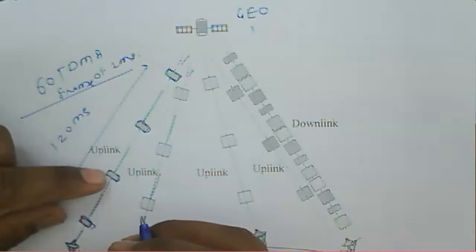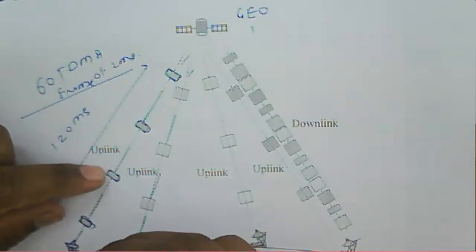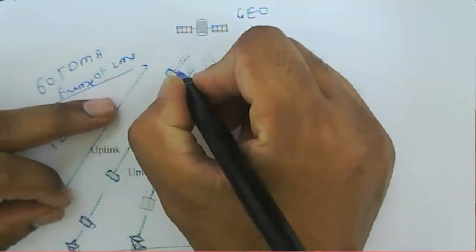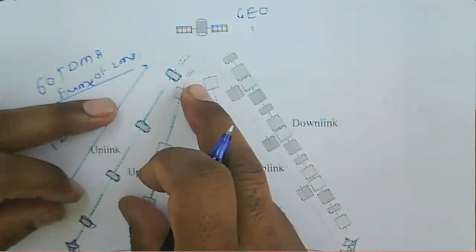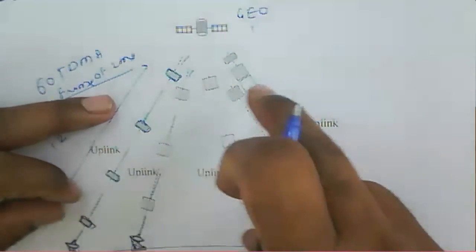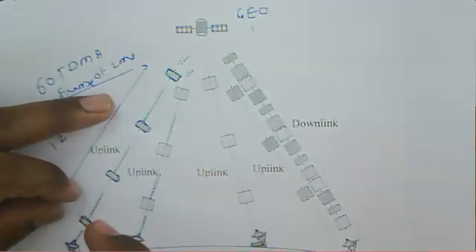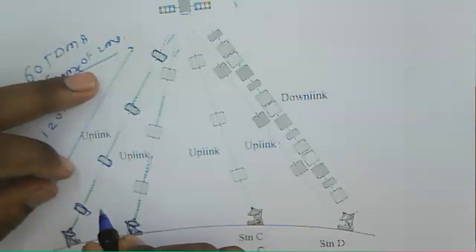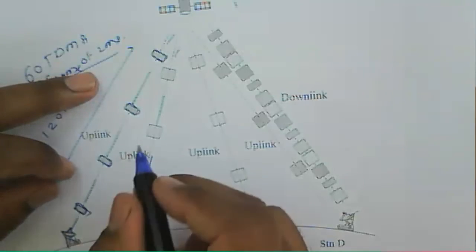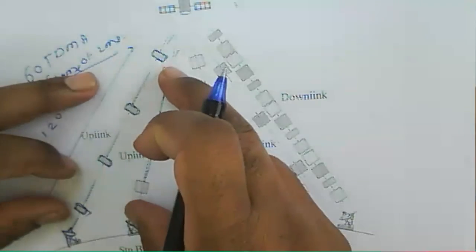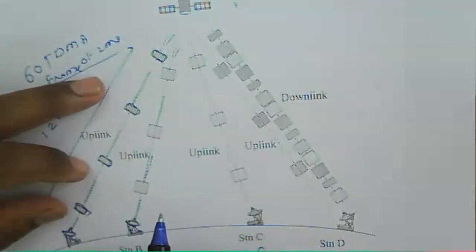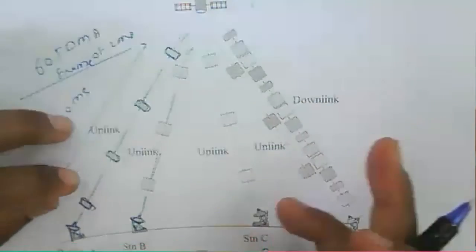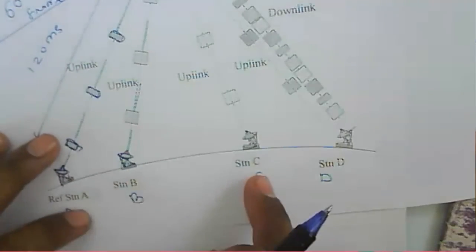So we can say that the data burst from each station would arrive at a different time on the uplink, because of the different distances and range equations. So there is a probability that the bursts from the different stations overlap on each other, because different stations transmitting data may overlap the data there.